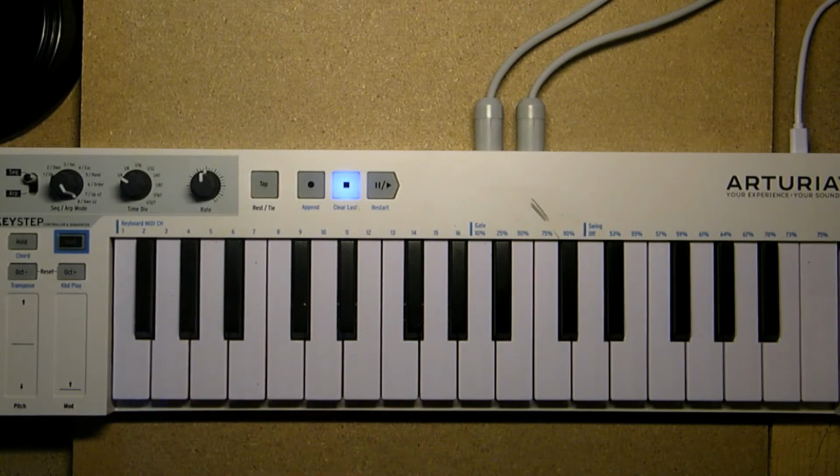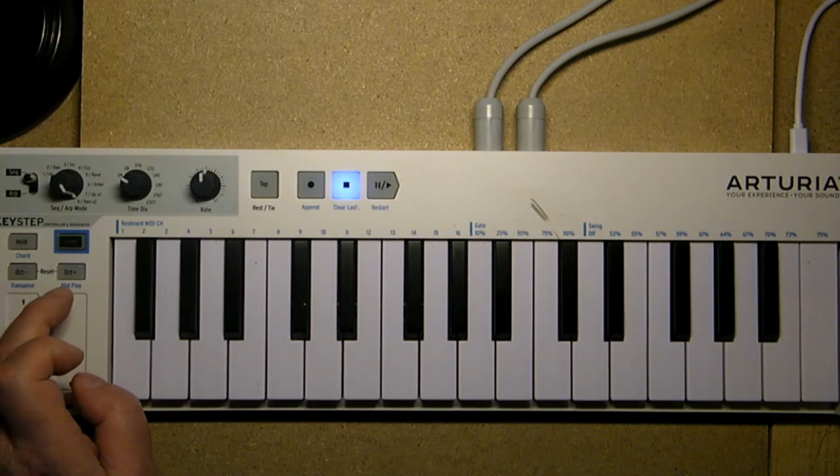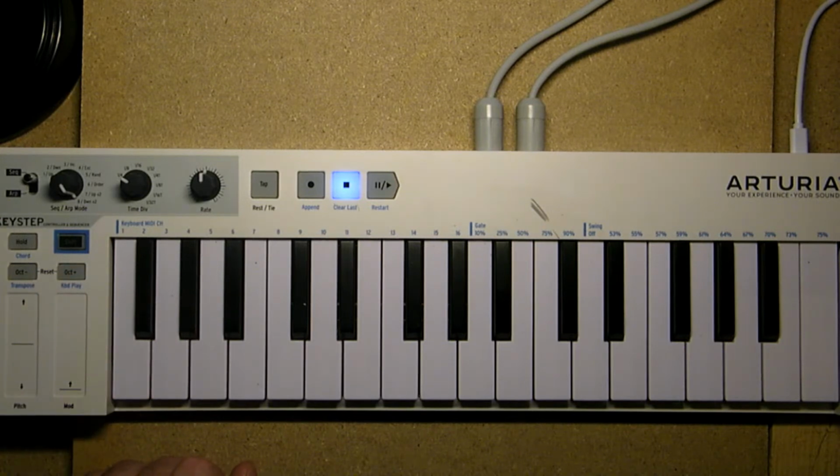From time to time, my Korg gets a trigger impulse and starts its own sequence. I have to stop it manually then. I'm sorry for that. So you can switch between these two modes by holding Shift and pressing the corresponding button: octave minus for keyboard transpose mode, and octave plus for keyboard play mode.